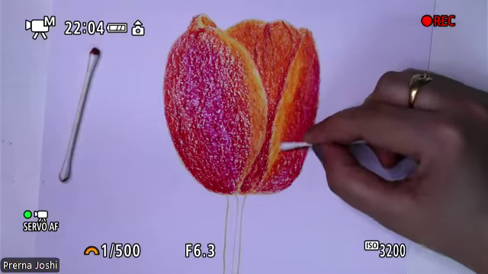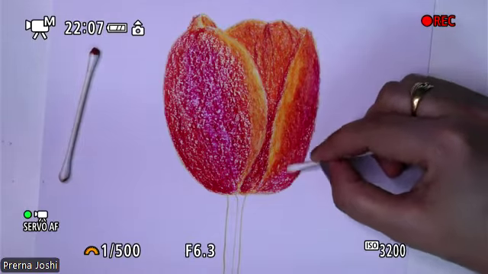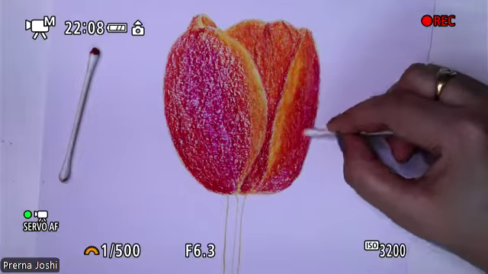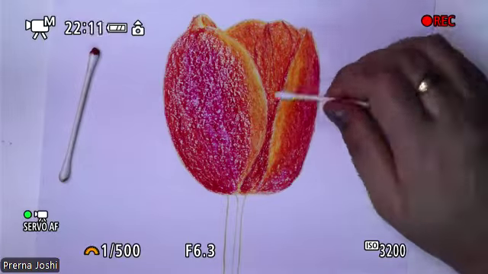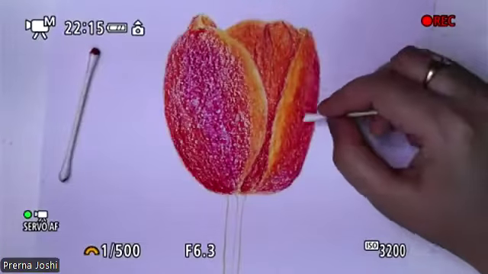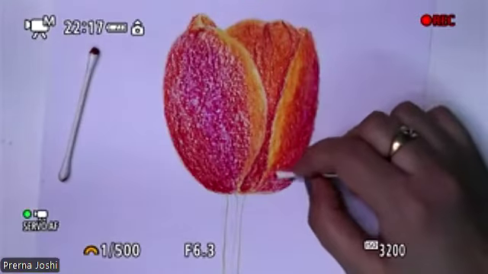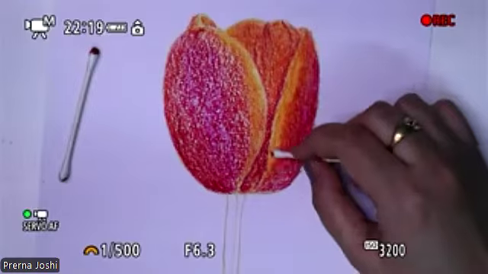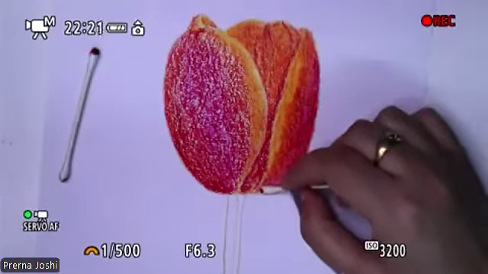Don't put too much pressure to blend. Blending is not a goal here. We have to make sure that the base layers are fixed. So it allows us to apply more layers on top. So here blending is not the goal.